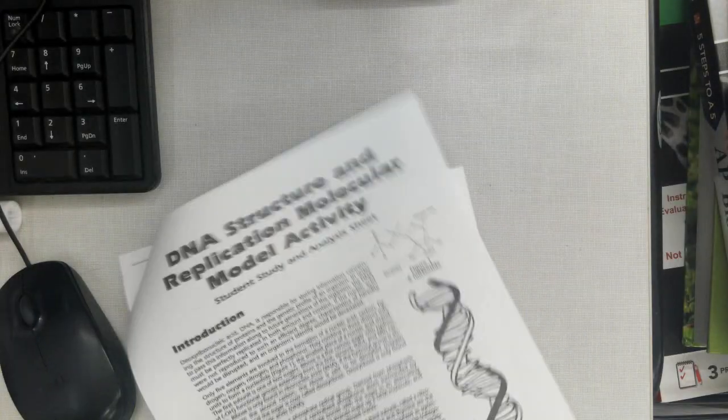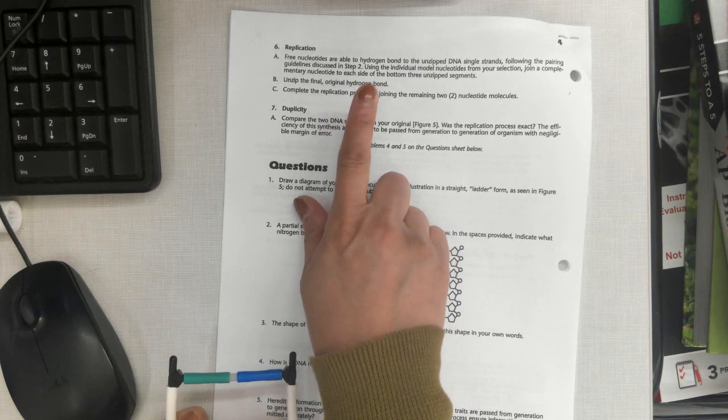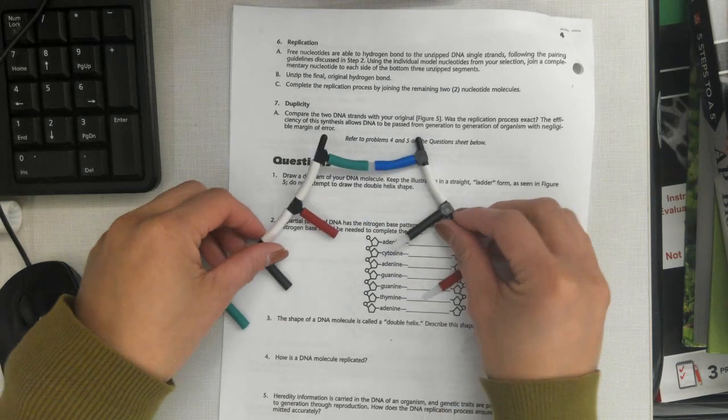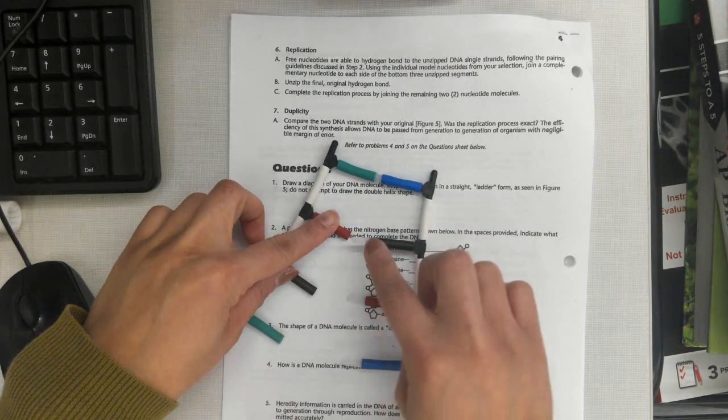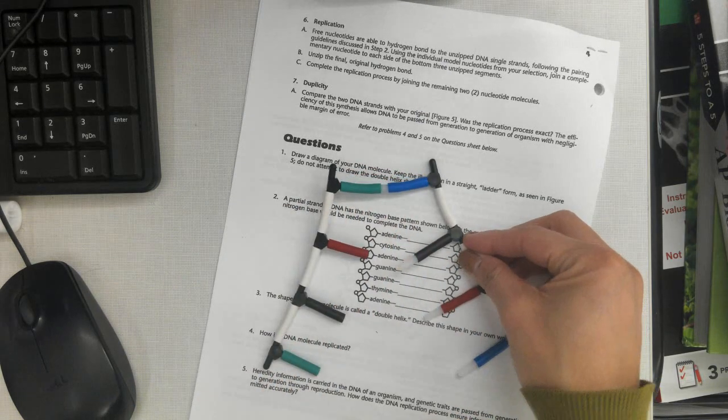And then you're needing to replicate. So you needed to take those nucleotides, and for each side of this had to attach the matching nucleotides on one side, and you had to do that on the other side as well.